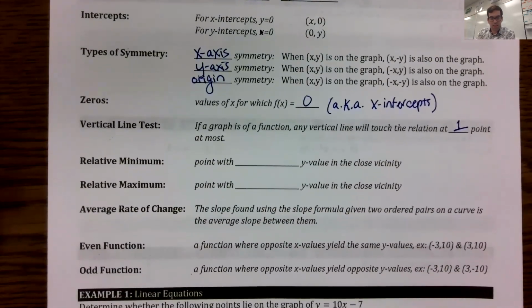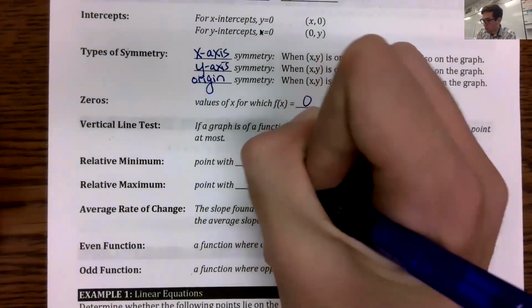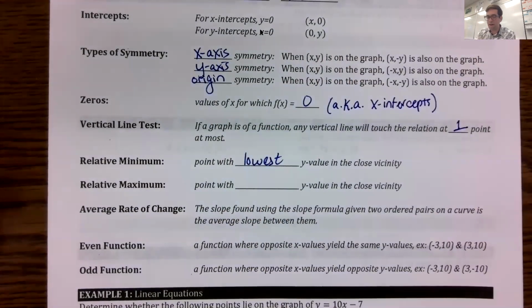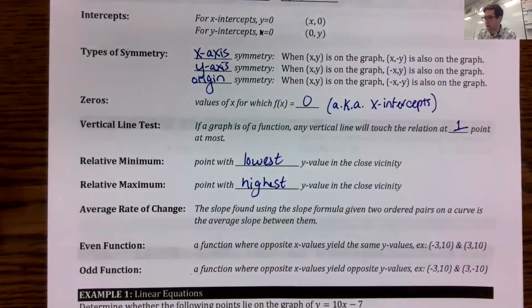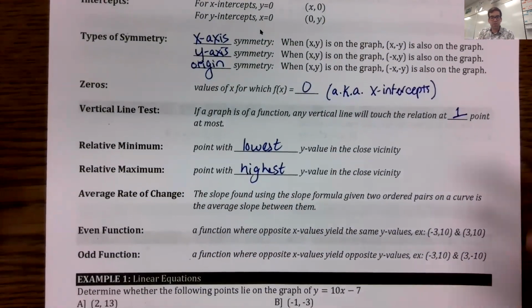We have a relative minimum, a point with the lowest y value in the close vicinity, and a relative maximum, a point with the highest y value in the close vicinity. And these last ones are already typed here.